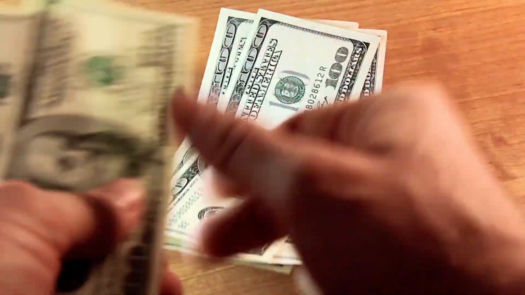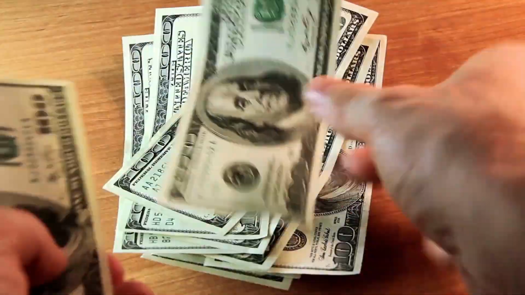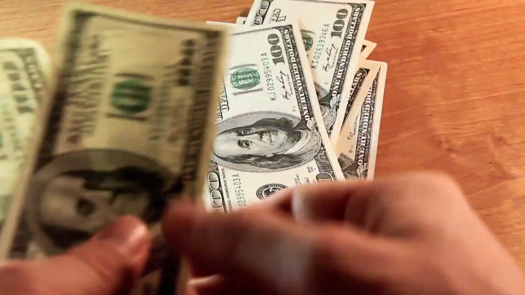If possible, explore debt-free alternatives. Saving up for a down payment or buying a less expensive car can save you a ton of money in the long run.